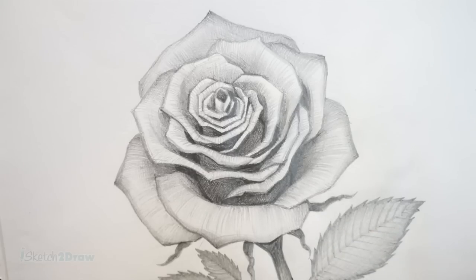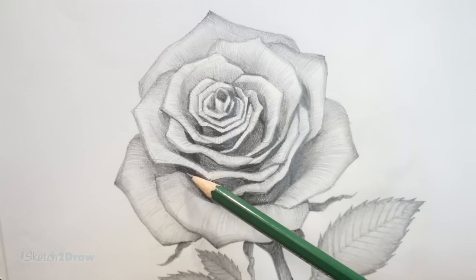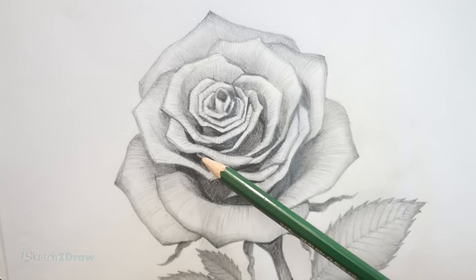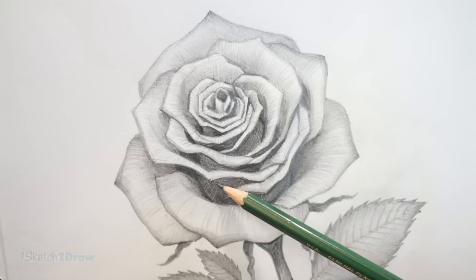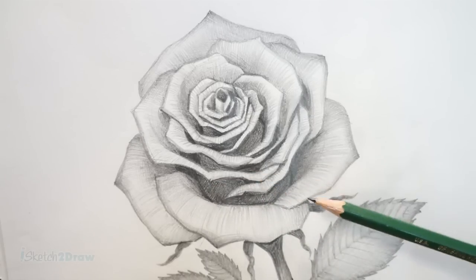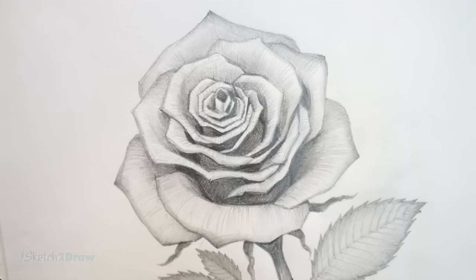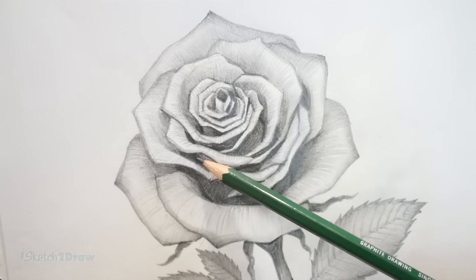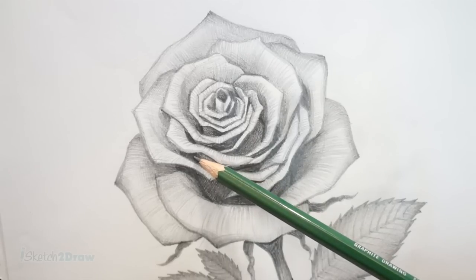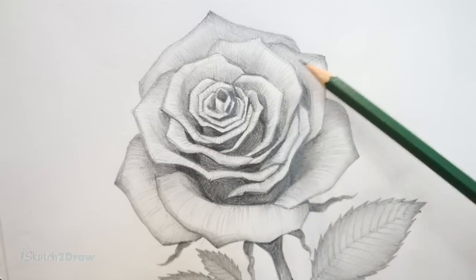If you can remember the contrast, which means you have very dark areas, which are darker values, contrasted against the light ones. That's why contrast is so important in art and also in design. So we're going to really get between the dark and the lightest parts.